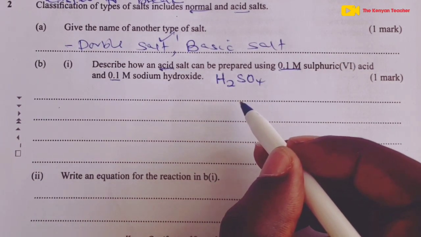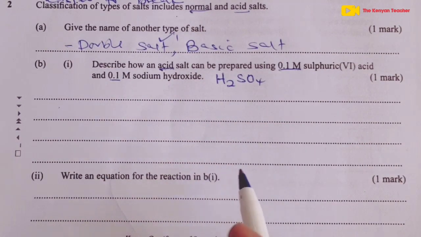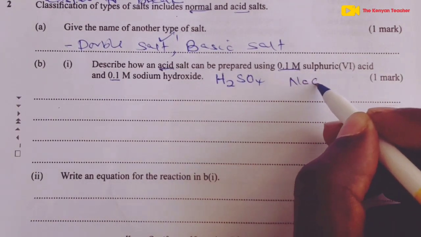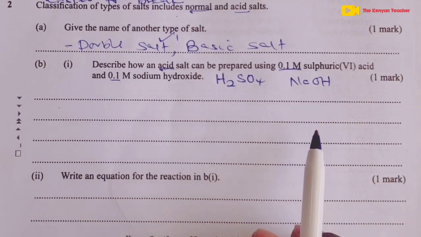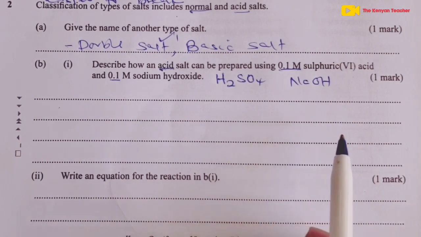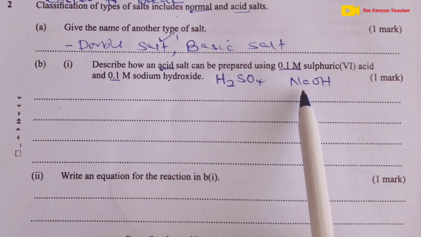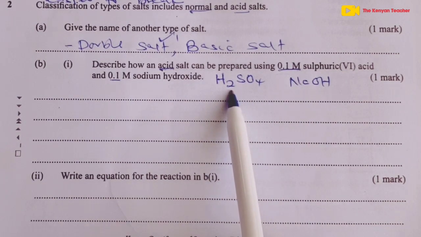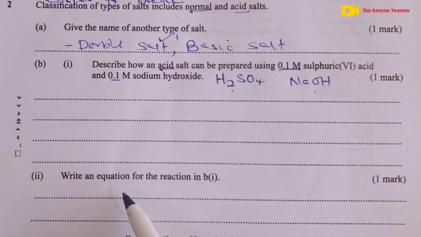For every molecule of it, we have 2 hydrogens, while for sodium hydroxide, every mole will only have 1 mole of the hydroxyl ion. So that means that if we react equal volumes of the 2, then the number of hydrogen ions contributed by this acid would be more than the number of the hydroxyl ions from the alkali, and therefore we shall have acid salt being prepared.